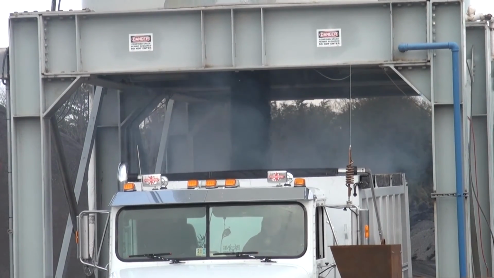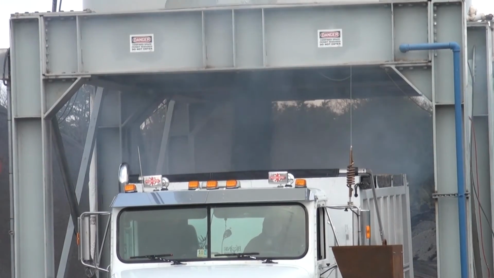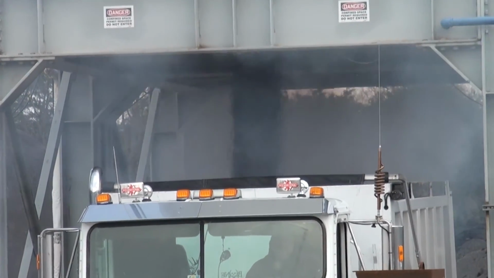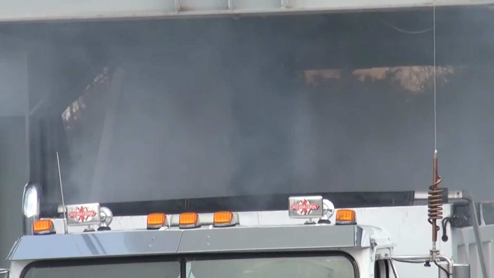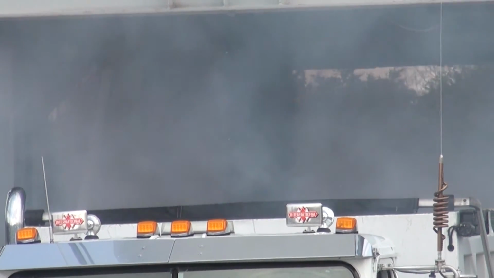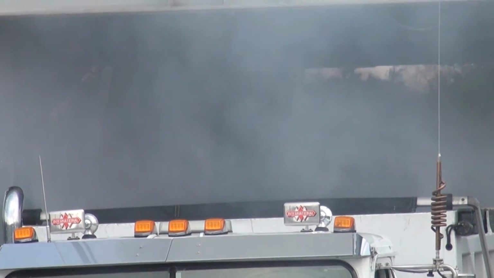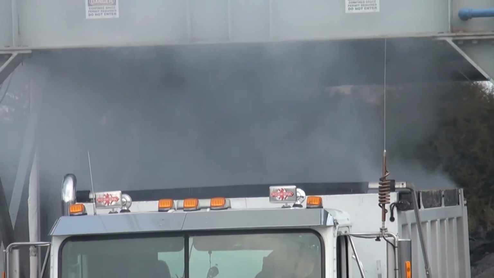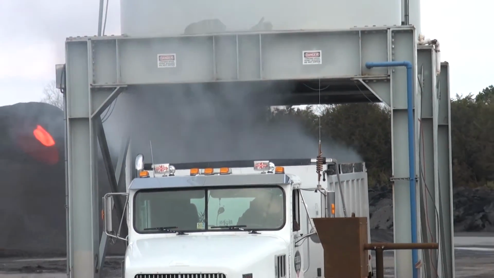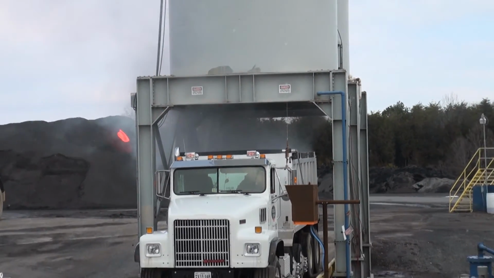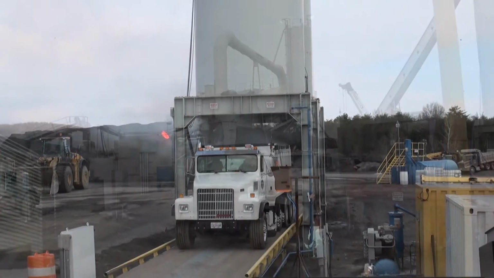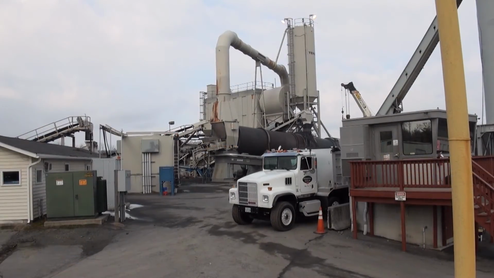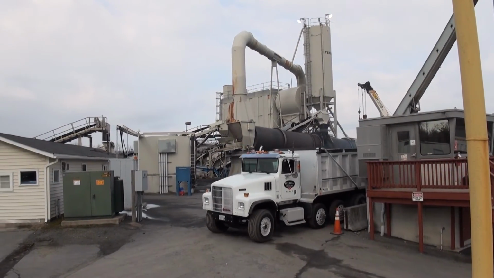For this particular video, he's running a surface mix, and therefore he's loading it in one dump. We do recommend, especially for coarser mixes like a base mix or an IM mix, that you do multiple dumps in the bed of the truck to help prevent segregation. Once he's received his full load, he'll pull around to the sample rack where we would begin to take our sample.